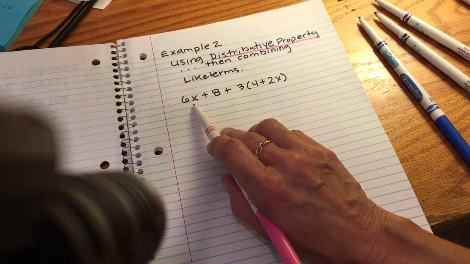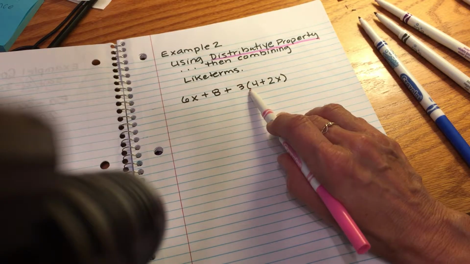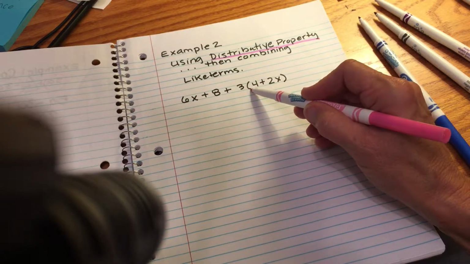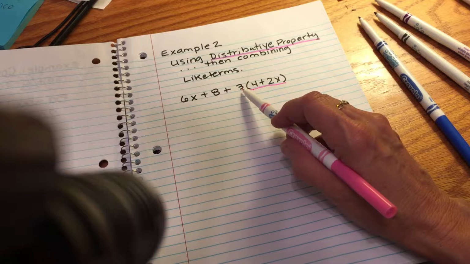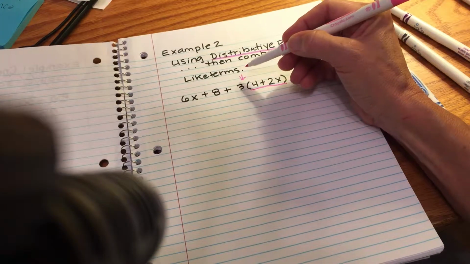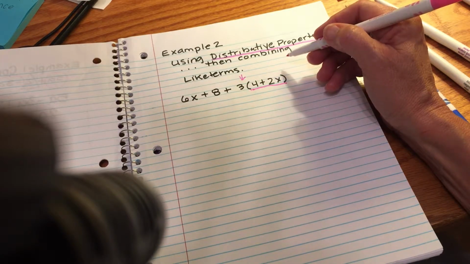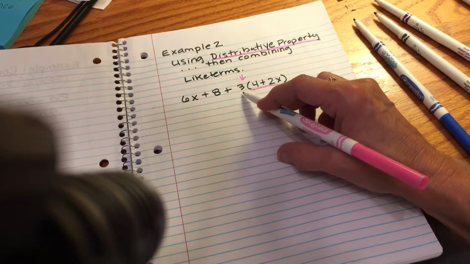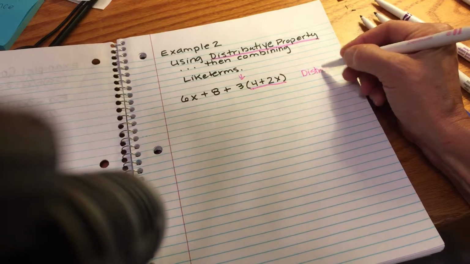So we have 6x plus 8 plus 3 times the quantity, 4 plus 2x. You can't add 8 to 3 because there's a multiply that needs to happen first. Remember, Aunt Sally says we multiply before we do anything else. So first we have to distribute.